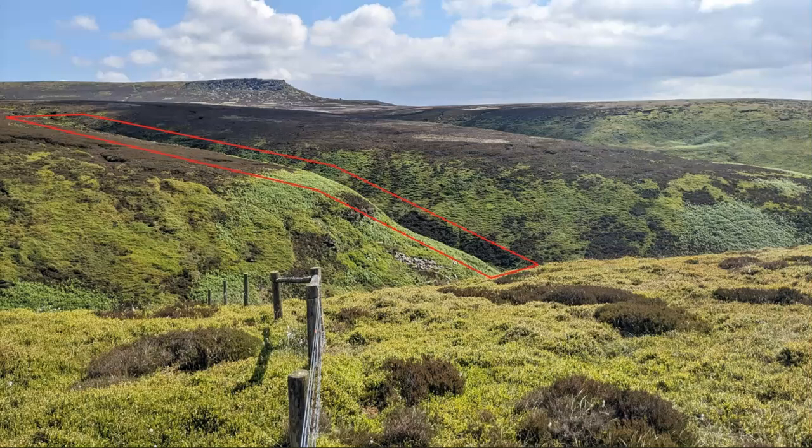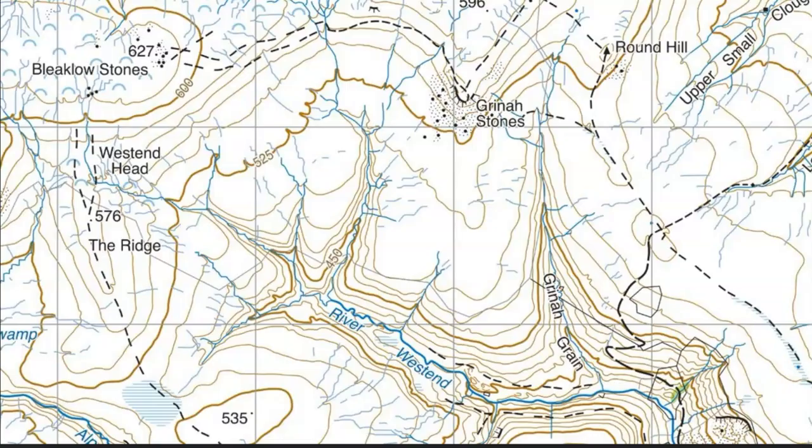So on the task this week, I want you to identify three things. One is, what is this feature that I've highlighted in red? So it's the water feature or the drainage line just beyond this spur coming down. That's the first thing. Then can we identify the precise location where I took the photograph from? And thirdly, can you work out the elevation of the photo location? So height above sea level in meters.